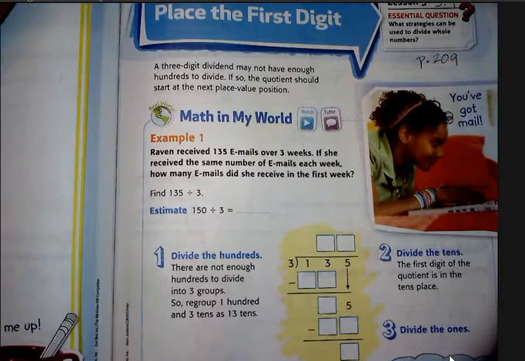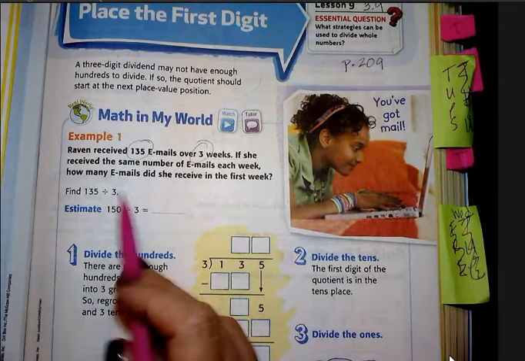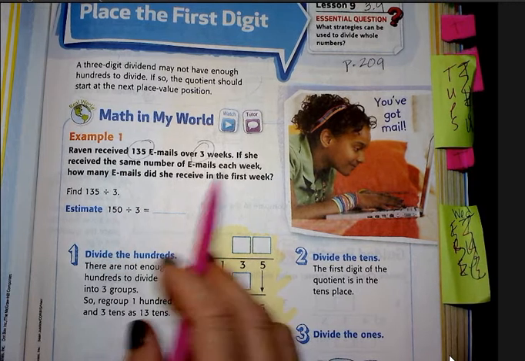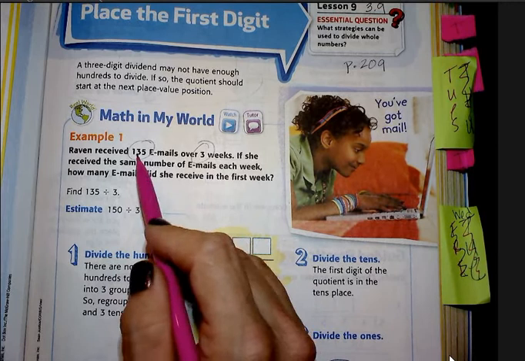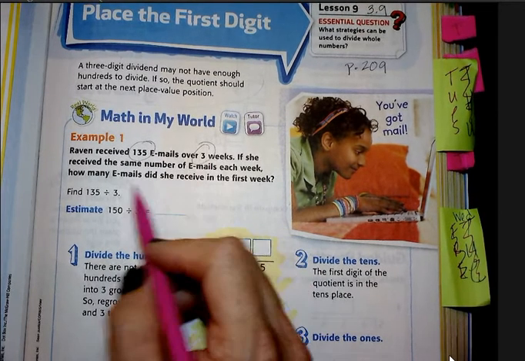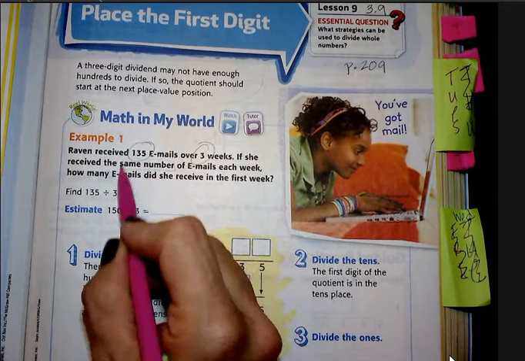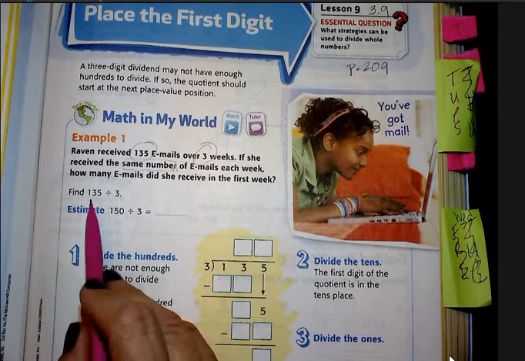Example 1, received 135 emails over 3 weeks. If she received the same number of emails each week, how many emails did she receive the first week? So we need to divide these. 135 divided by 3. When it says she received the same number each week or an equal number each week, we know that we're going to divide. So 135 divided by 3.